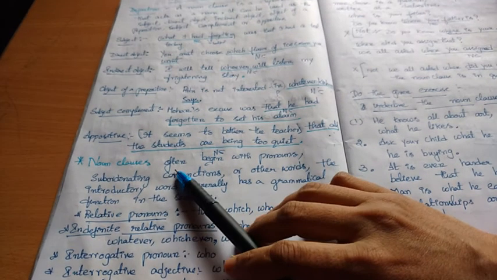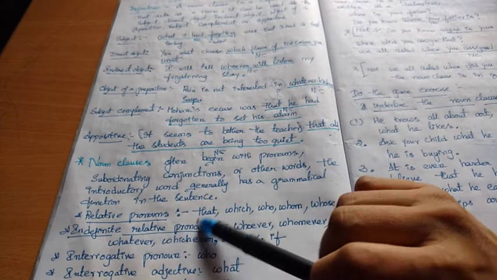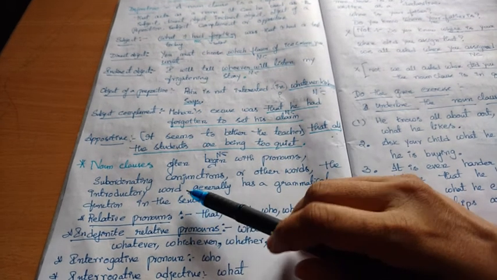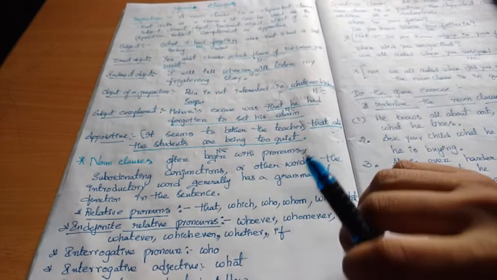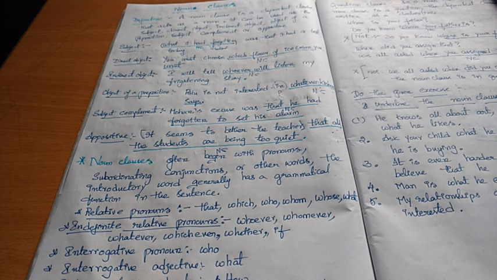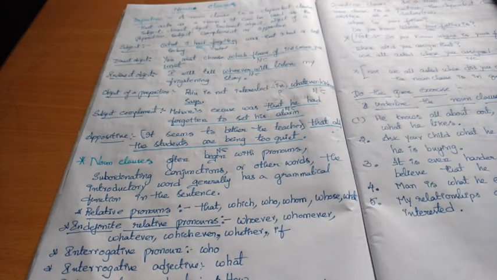Noun clauses often begin with certain clues. Now we'll learn a little more about the noun clause. You can very easily identify noun clauses. First, they often begin with pronouns, and also with subordinating conjunctions.